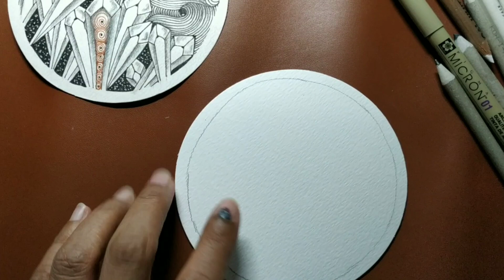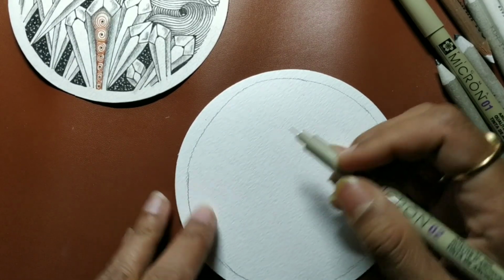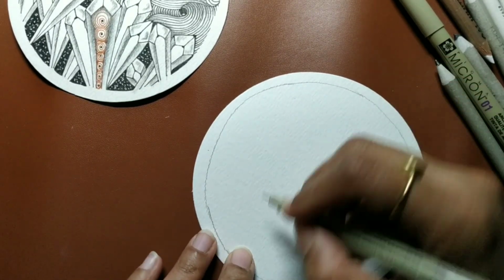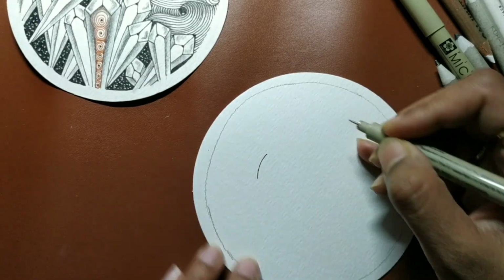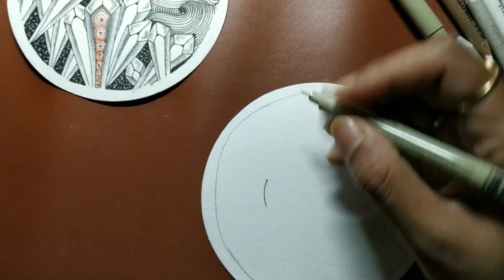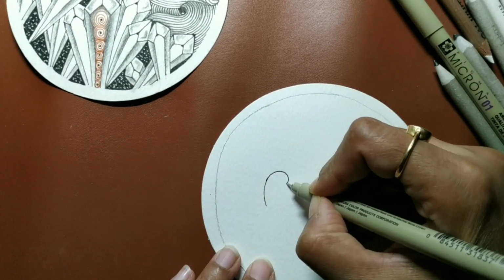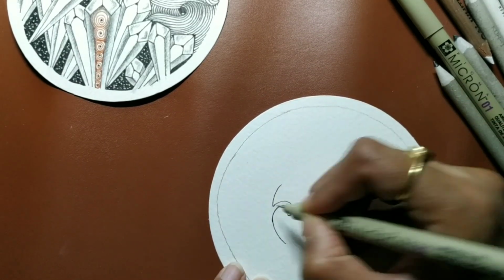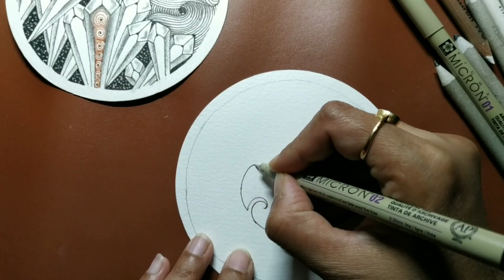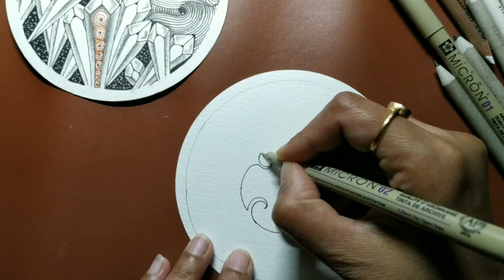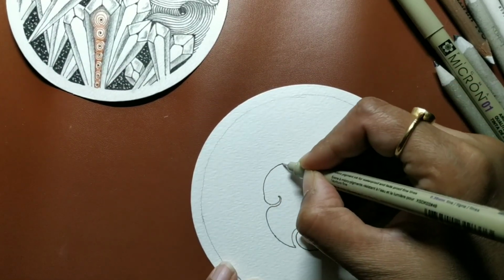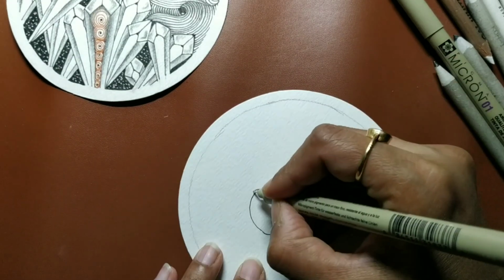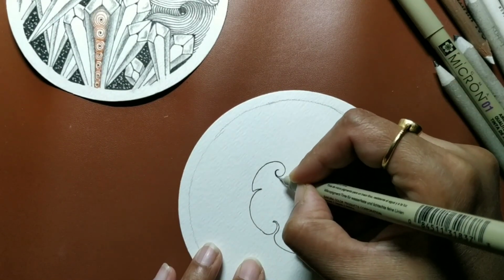Yeah. Again, I'm going to add another orb inside. Probably give it a Marasu kind of a look. Yeah, Marasu with these kind of lines coming out. So I'm just adding another orb inside.